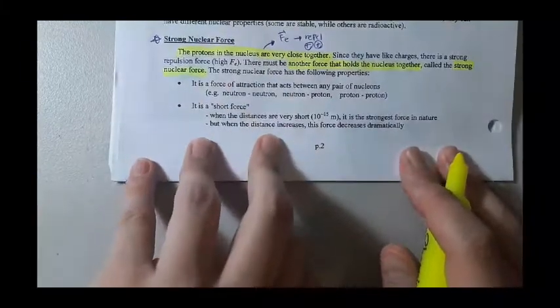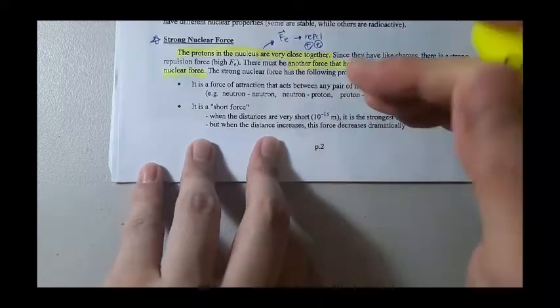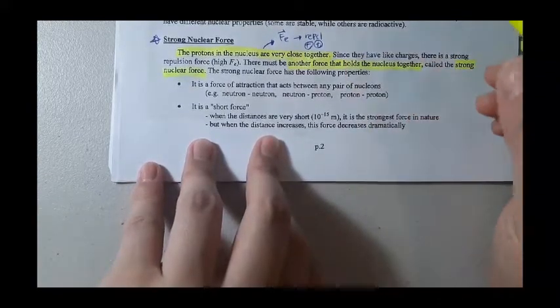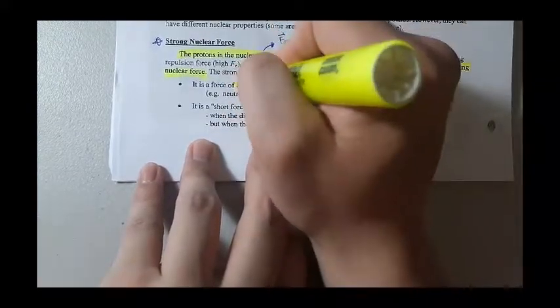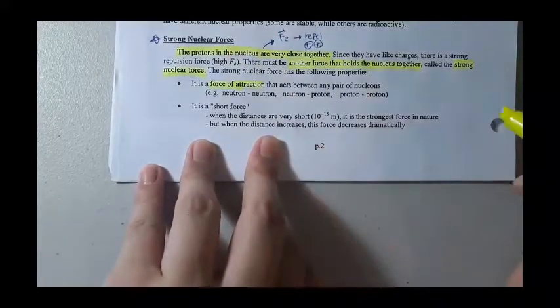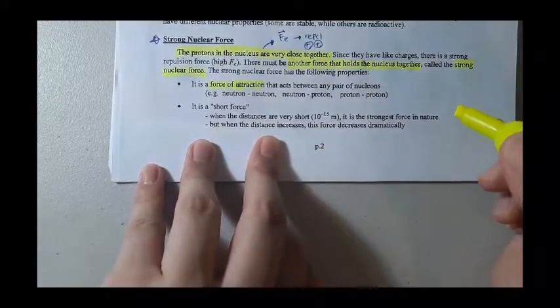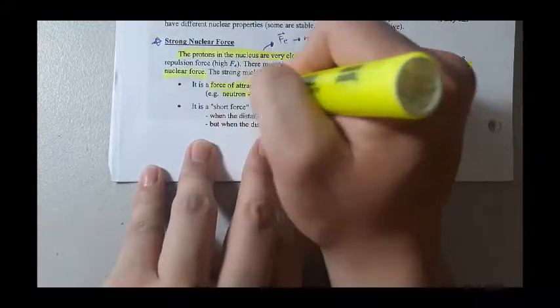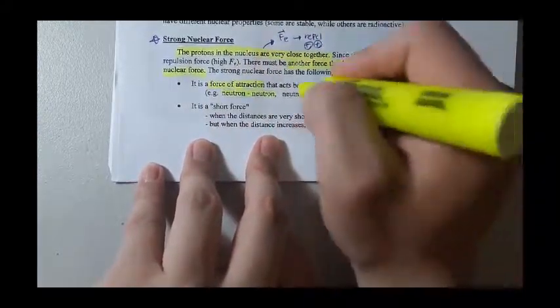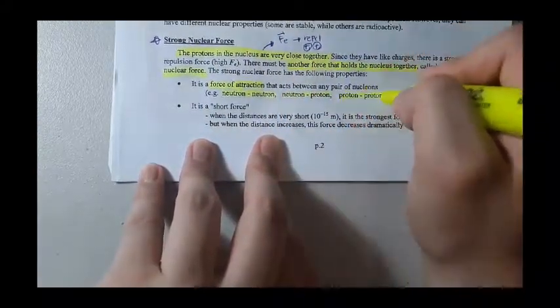And strong nuclear force applies to the following matters. It is an extreme attractive force that happens between a pair of nucleons. So it exists between neutron-neutron, neutron-proton, and proton-proton.